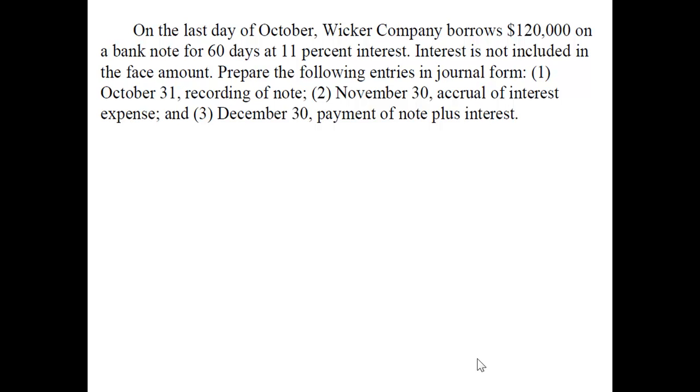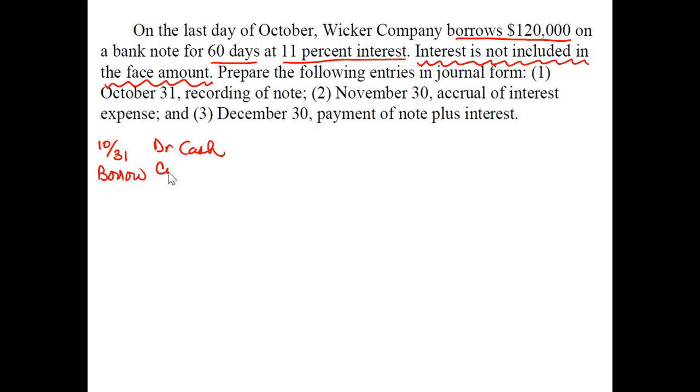On the last day of the month, we borrow $120,000. It's a 60-day 11% note. Notice that the interest is not included in the face, meaning when we get ready to repay it, we'll repay both the principal and the interest on the note. So on 10/31, when we borrow the money, we will be debiting cash and crediting note payable, or short-term note payable, for the principal or the face amount of the note, $120,000.